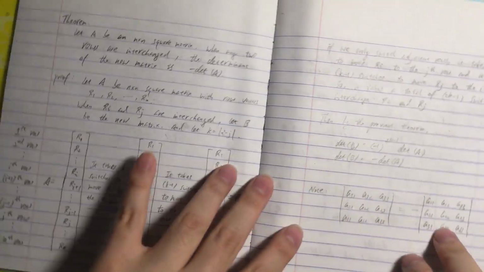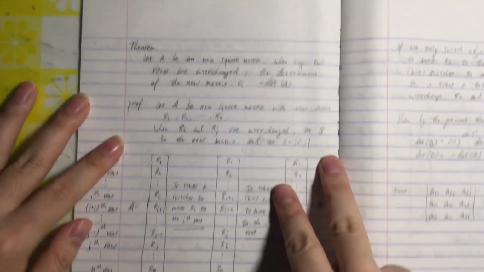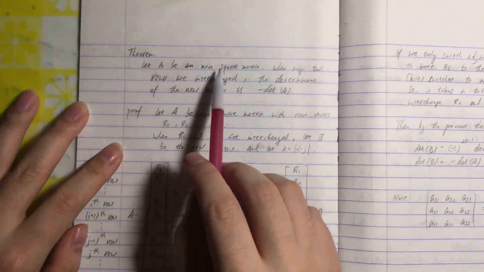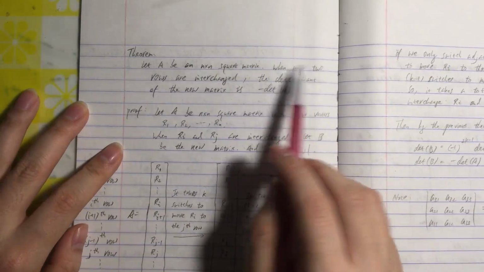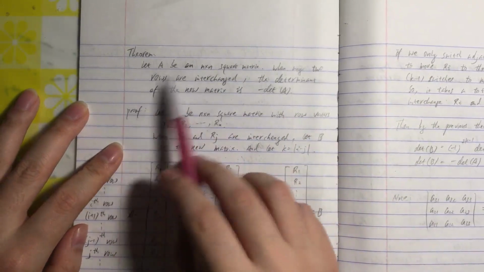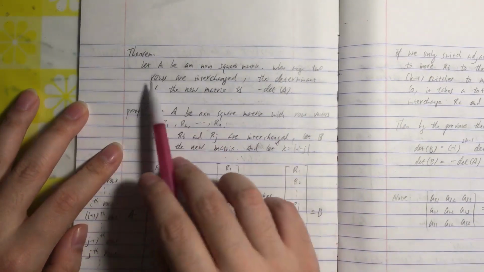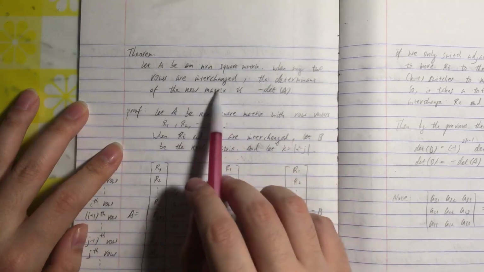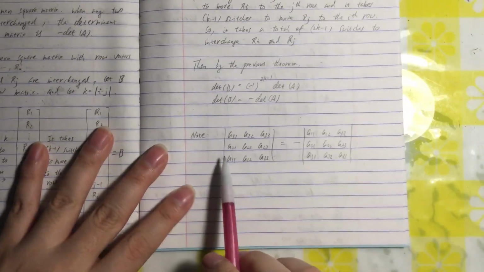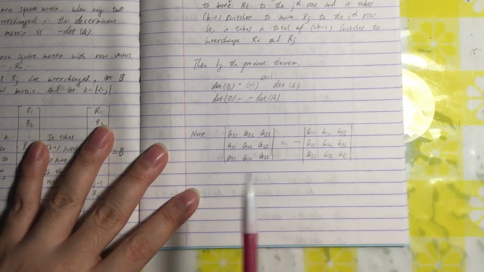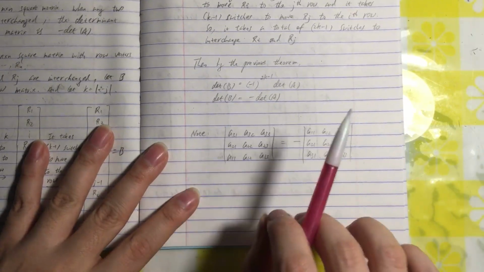And also for this theorem here, let A be an n by n square matrix. When any two rows are interchanged, or if I change rows to columns, when any two columns are interchanged, the determinant of the new matrix is negative the determinant of A. So if I interchange two columns in a matrix, then the sign of the determinant will also be switched.